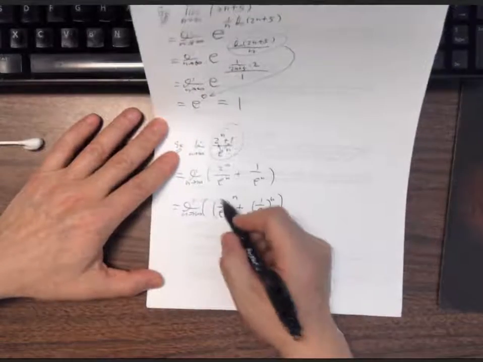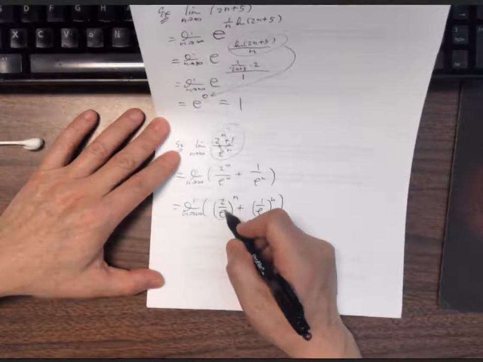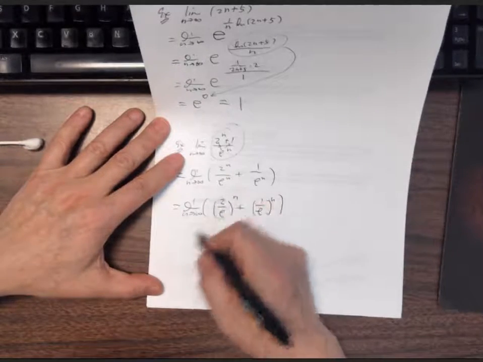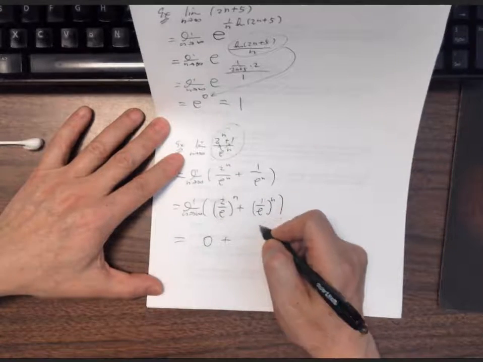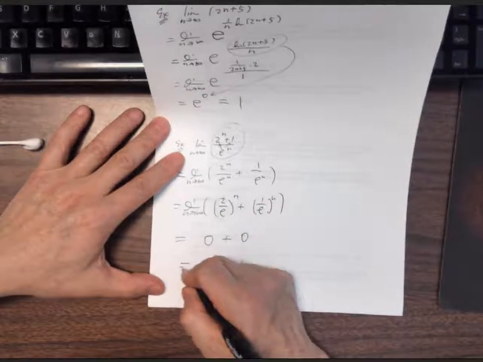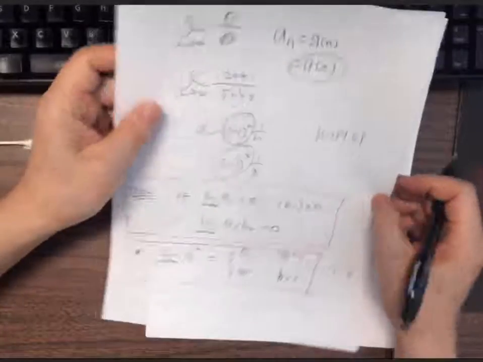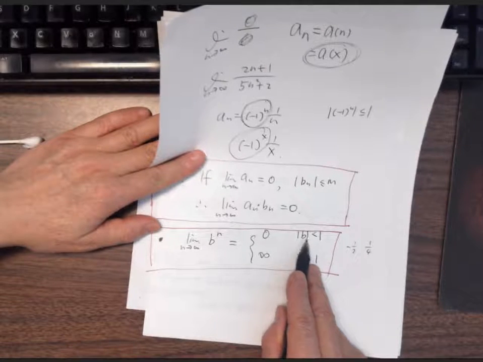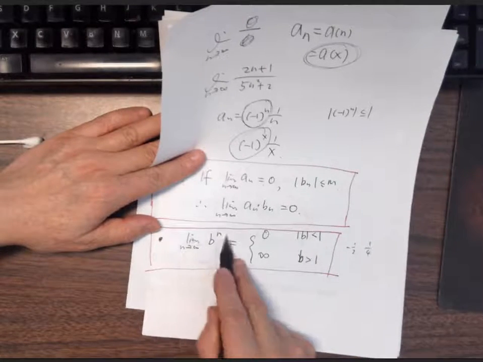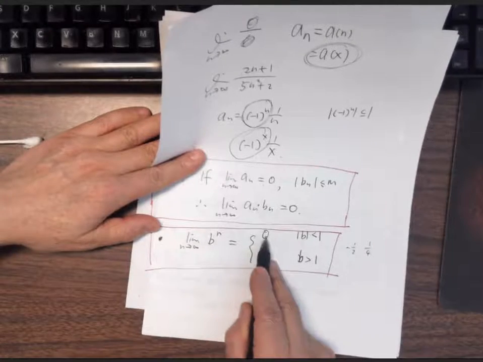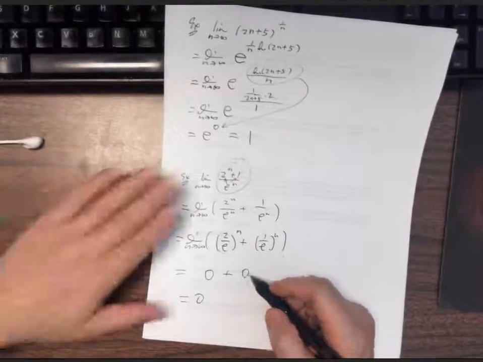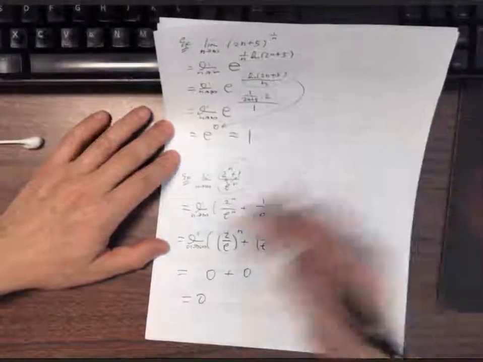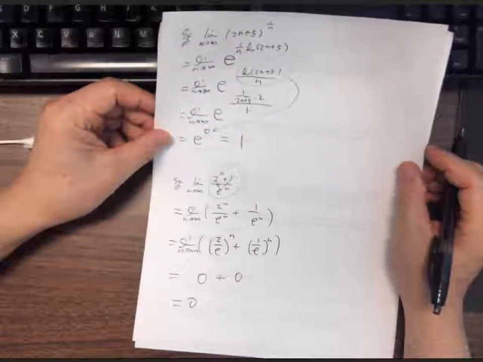So for each, I can tell the base is less than 1. 2 over e is less than 1, so this will approach 0, and 1 over e is less than 1, it approaches 0. This is because of the result we had. When the absolute value of the base is less than 1, the nth power will approach 0. This is the reason I'm showing you this example. I want to make use of the known result, and we see this a lot.